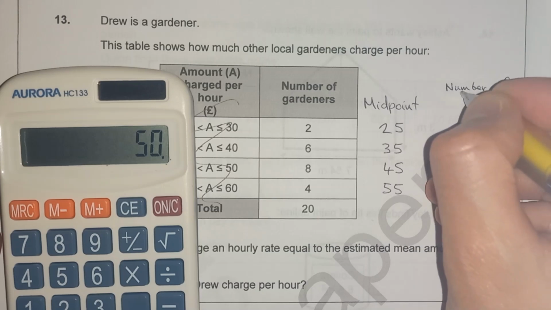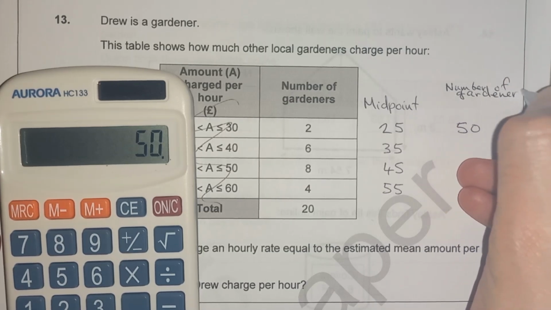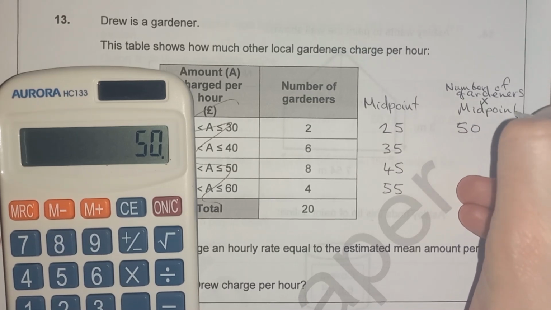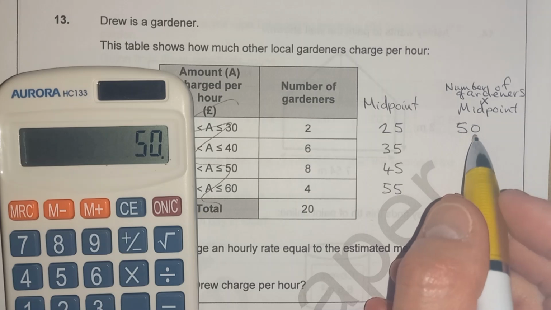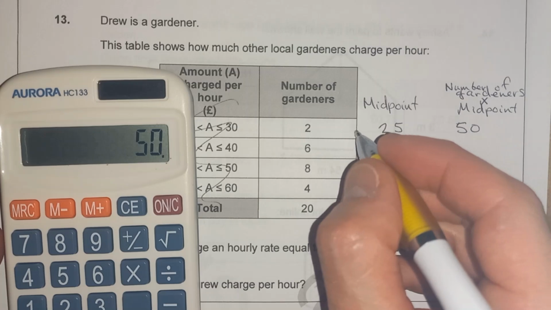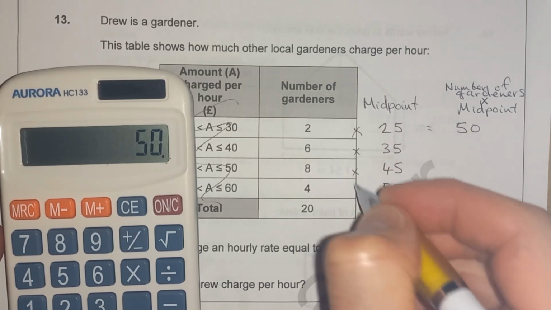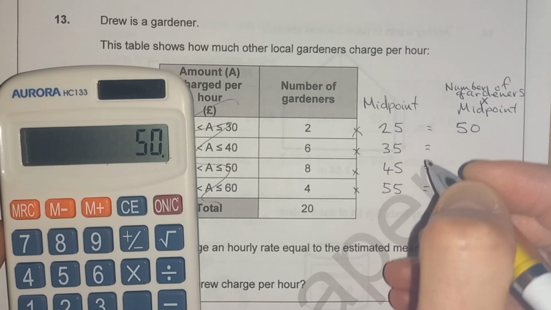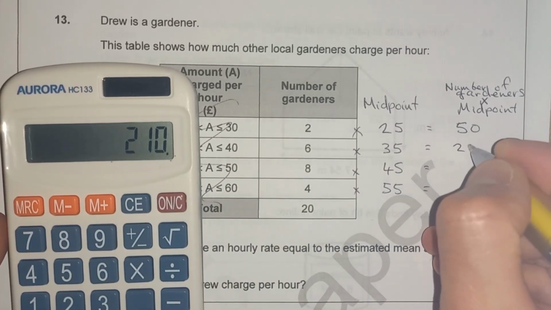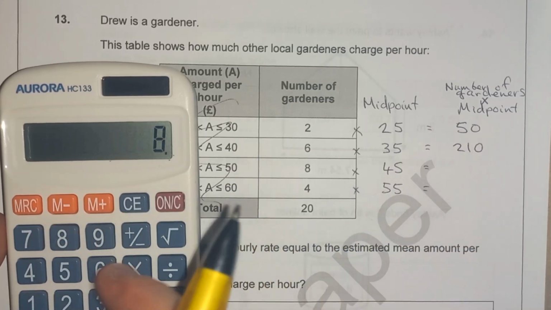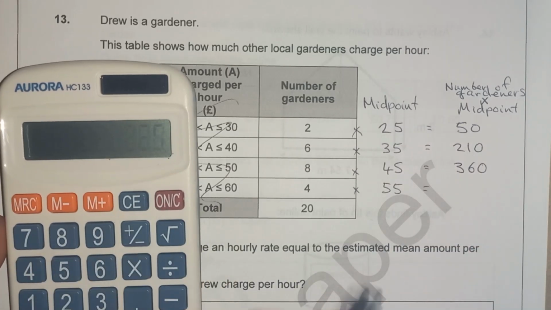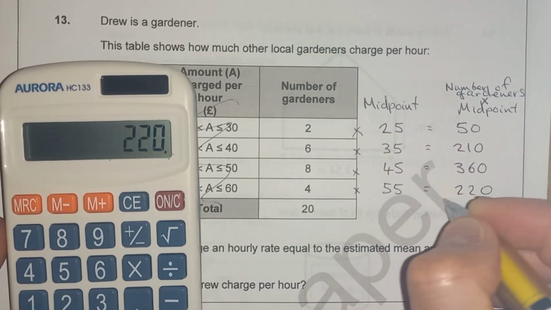Okay, so this is our number of gardeners times our midpoint. So of the people in this range, the total amount being charged is £50 because there's 2 of them. 2 25s, 50. In fact, I'm going to put this in to help. So if there's 6 gardeners charging £35, that's going to be a total of £210. 8 gardeners charging £45, £360, and 4 gardeners charging £55, £220.